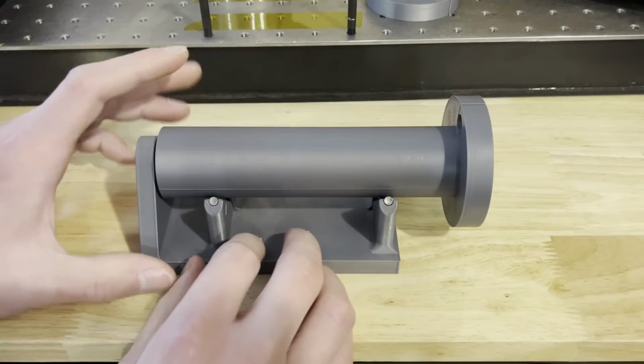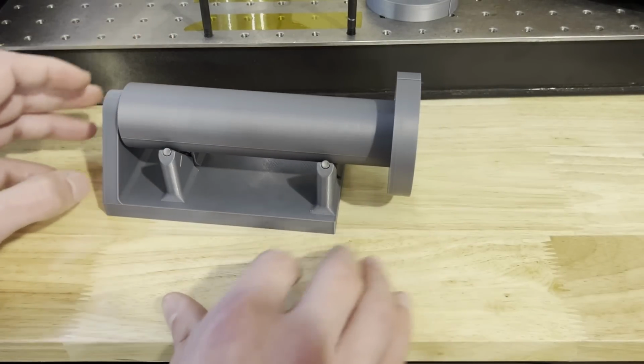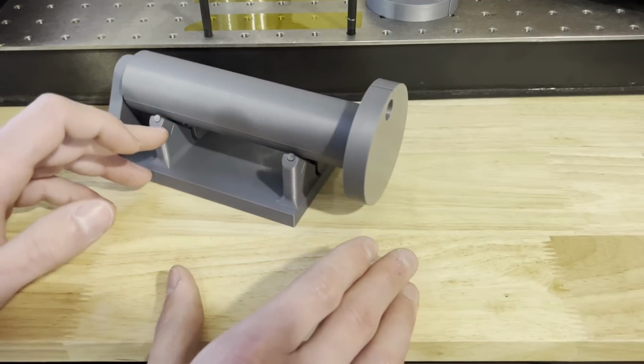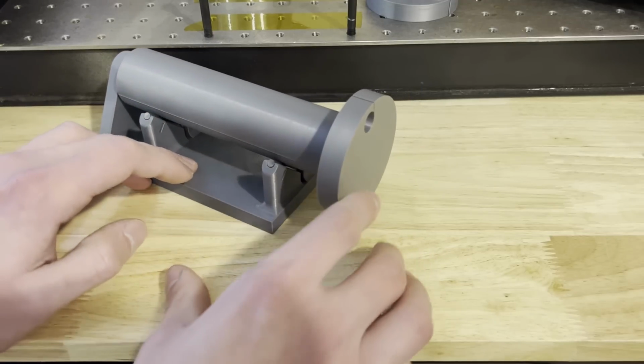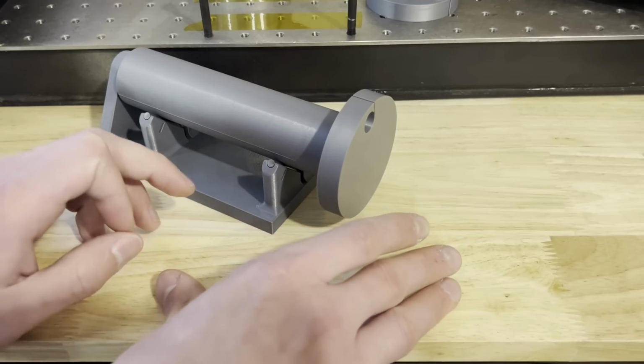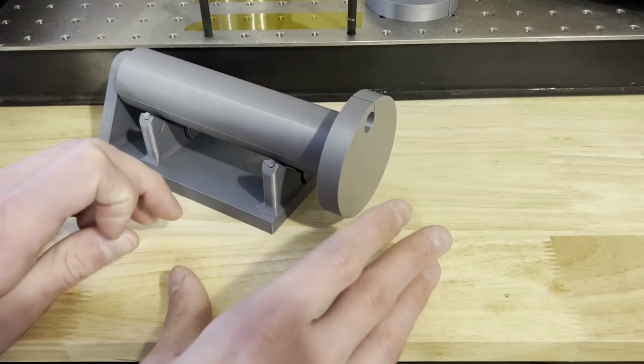But before I get any further into that, we first have to bring up runout. When talking about how good a spindle is, you hear a lot of machinists and sometimes even engineers talk about runout. In reality, runout tells you nothing about a spindle's quality.